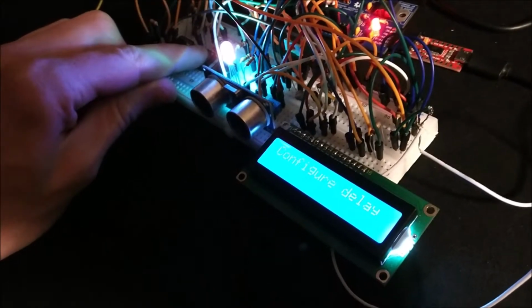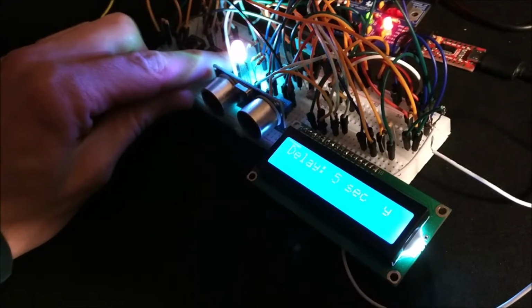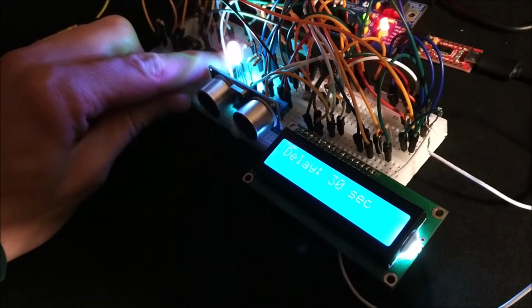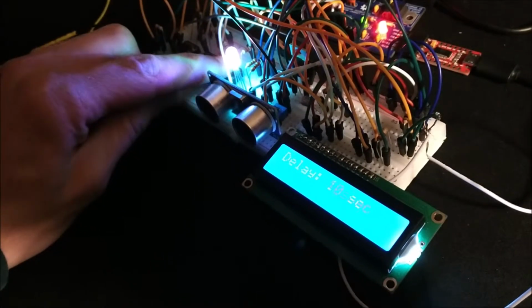We can configure the delay. So after you leave, how long it will take. You can set it 1 second, 5 seconds, 10 seconds, 30, 60, 120. Standard is 10.